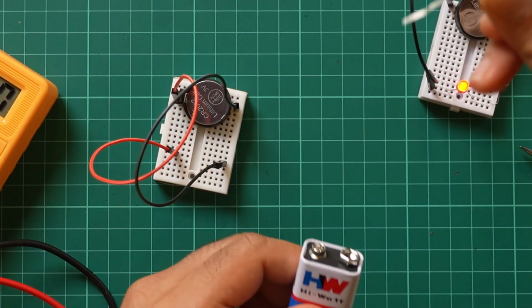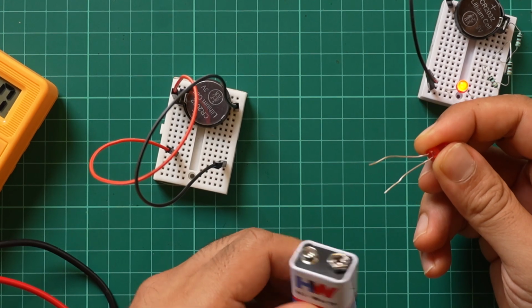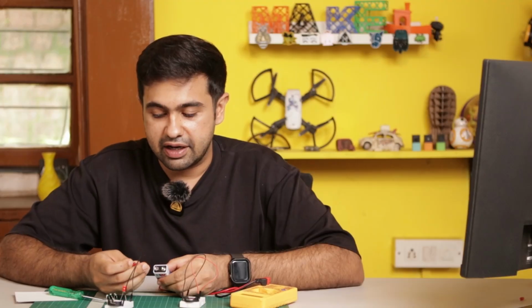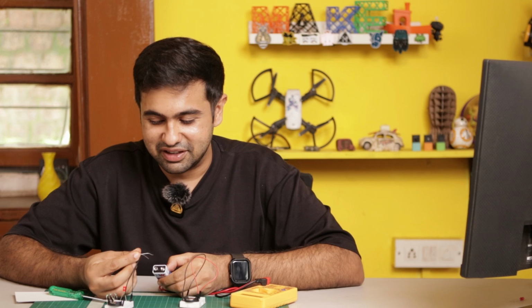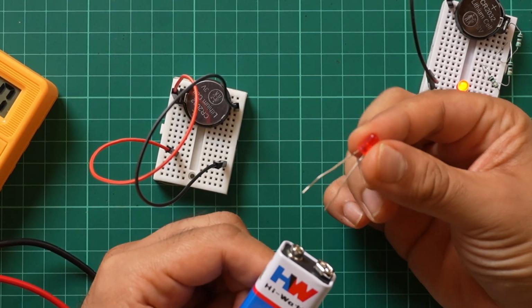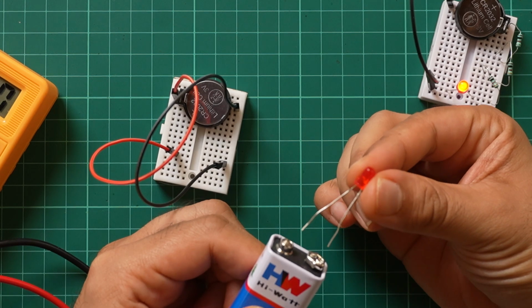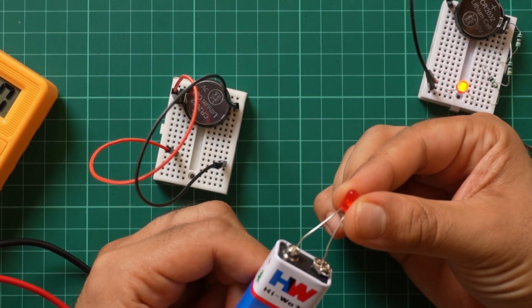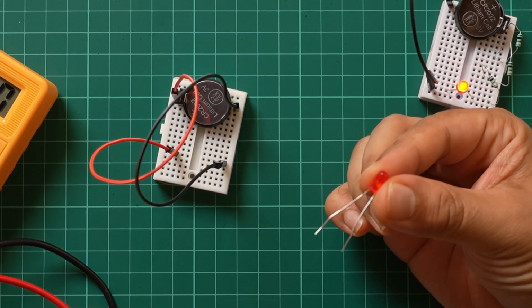I'm going to take out this LED and connect it to the positive and negative terminal directly. And what do you think is going to happen? It's going to blow up? I think so. Let's try. So if you can see this very carefully, we might see a little spark, and whoop! Did you see that? It lit up for a microsecond and then it turned off.